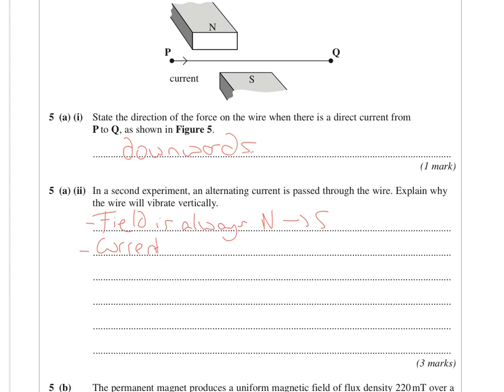Current is either P to Q or from Q to P, because that's what's happening when it's alternating, it's just changing direction.